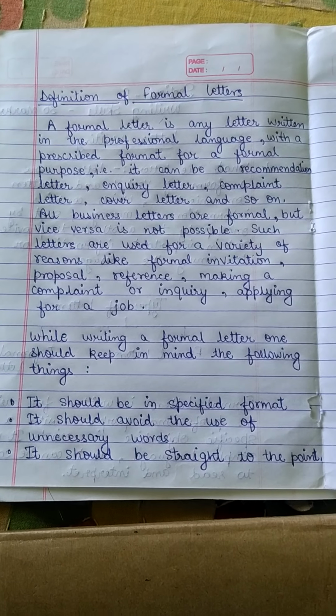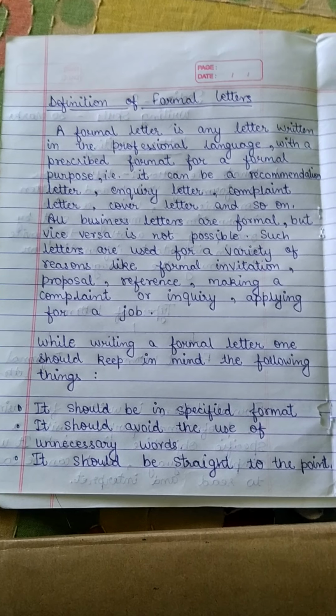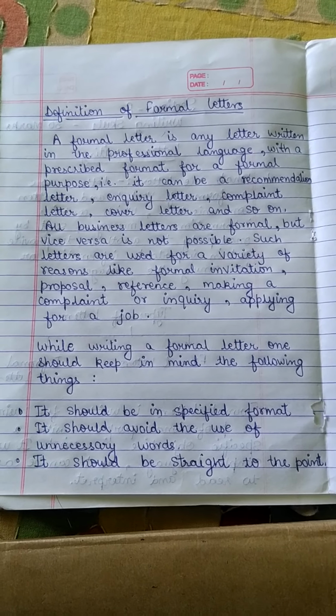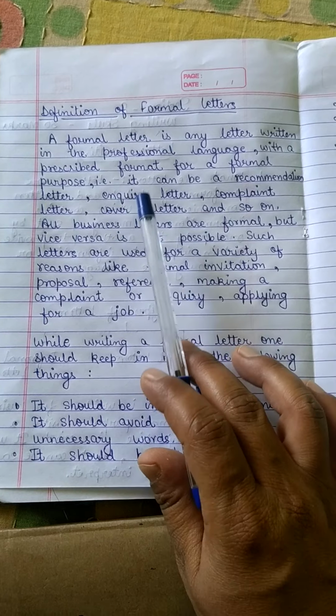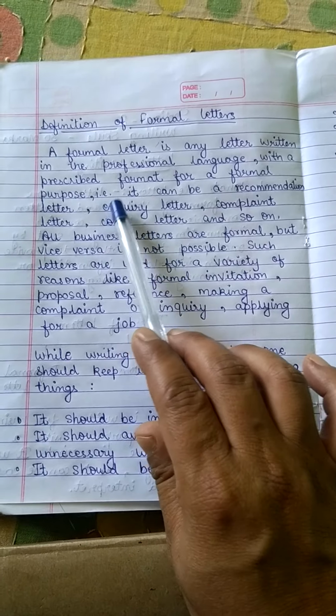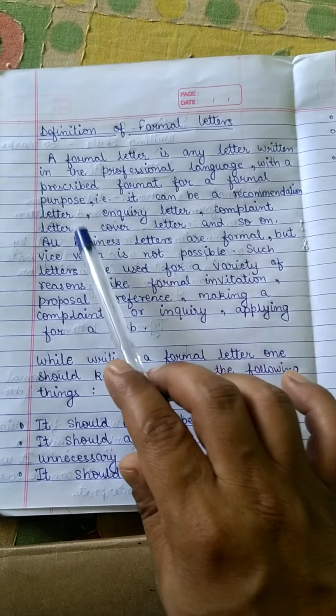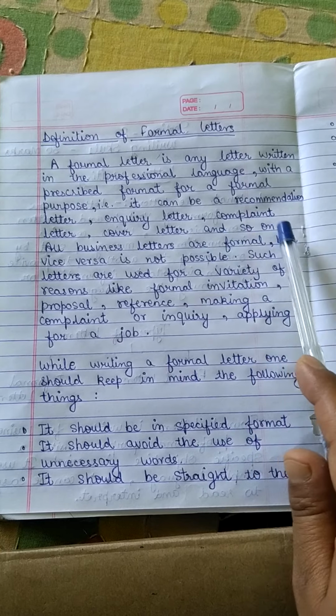Now, let us come to the definition of a formal letter. A formal letter is any letter written in professional language with a prescribed format for a formal purpose. That is, it can be a recommendation letter, inquiry letter, complaint letter, cover letter, and so on.